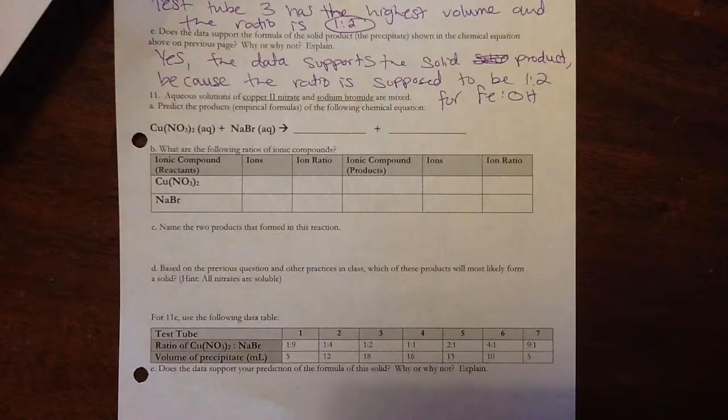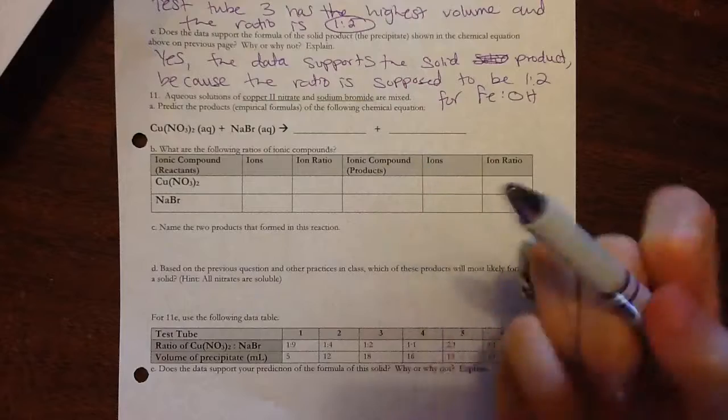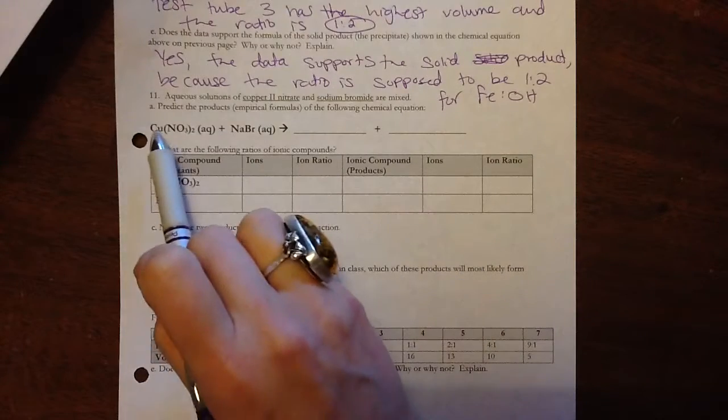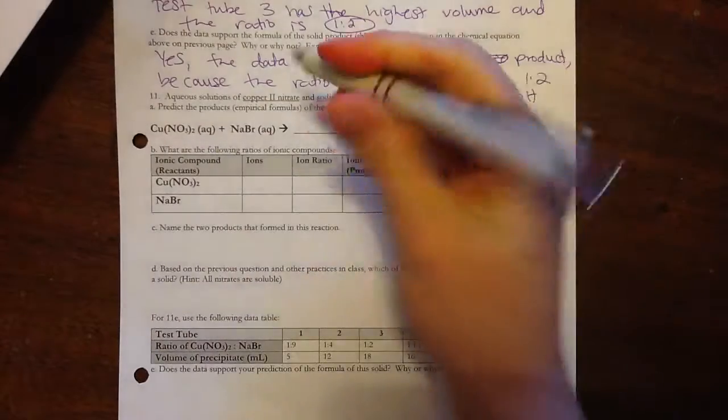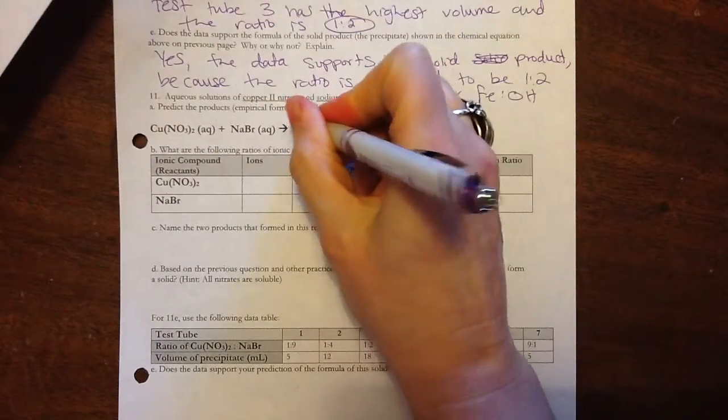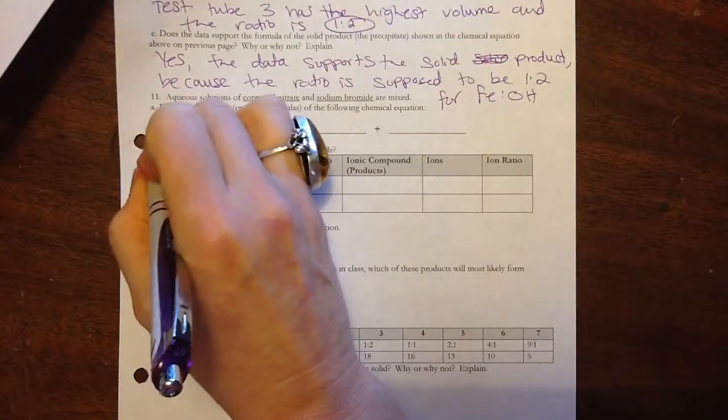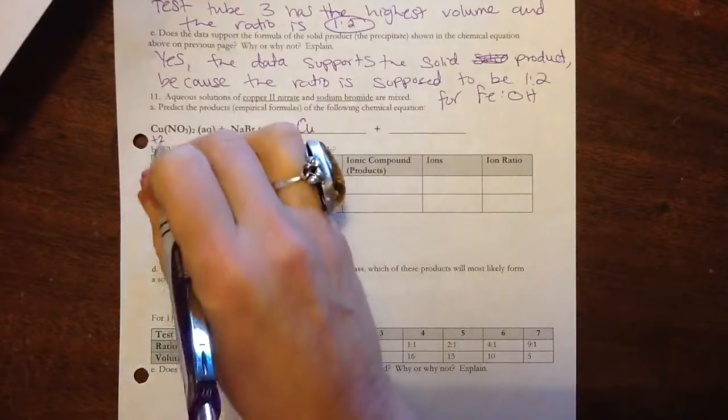So to predict the products, the empirical formulas of the following chemical equation. I encourage you to do it in whatever order you would like, but I'm going to choose the one that ends up being the first one that we see. So we're going to start out with copper. And I encourage you to also assign your charges. So we know that this is copper 2, so that's copper 2.